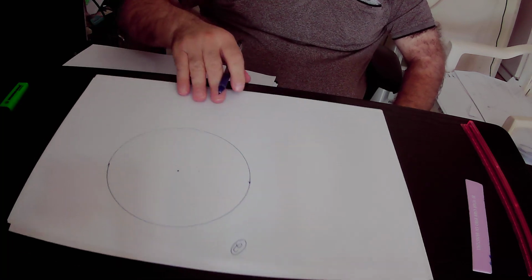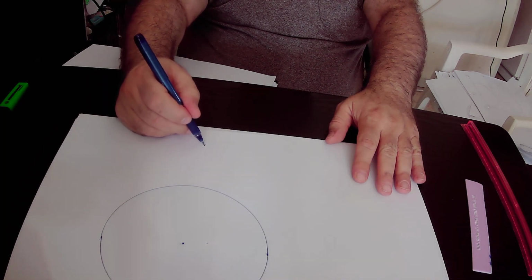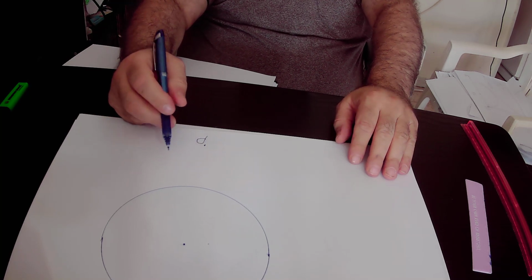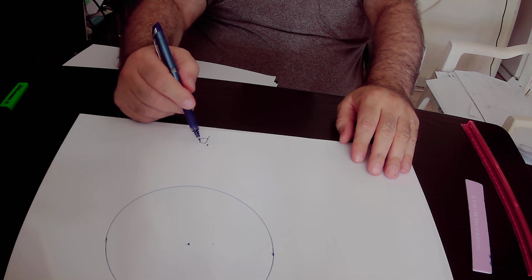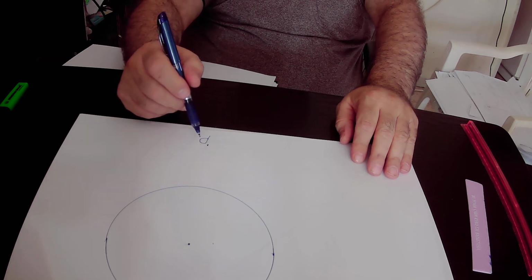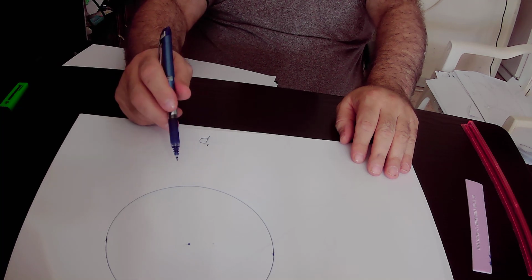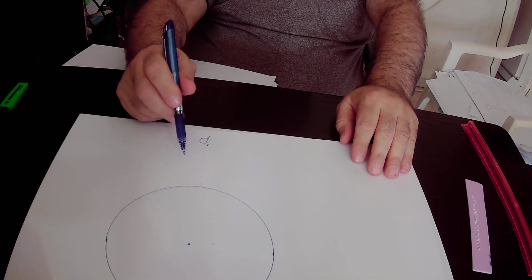and we have an external point, point P. Here point P is an external point of this circle. Why is point P an external point? Because point P is not located inside this circle nor on this circle, but it is located outside of this circle. Therefore point P is defined as an external point of the circle.